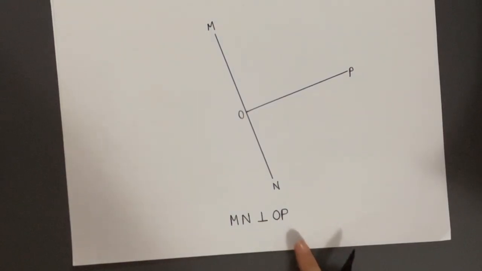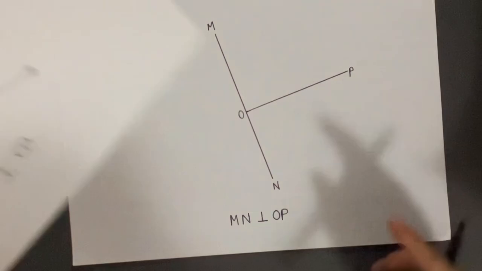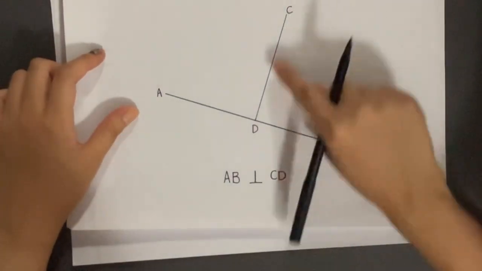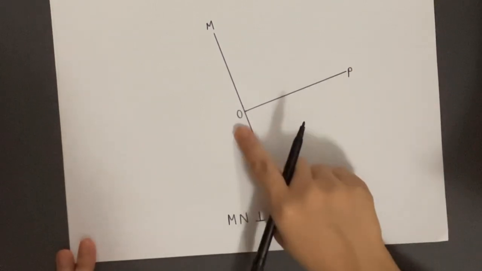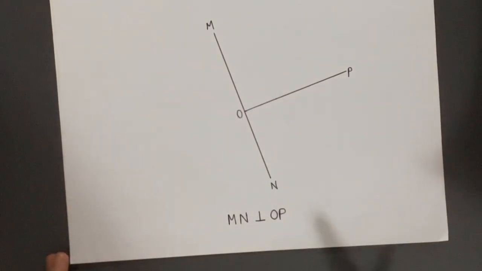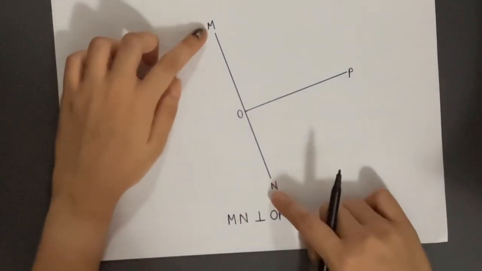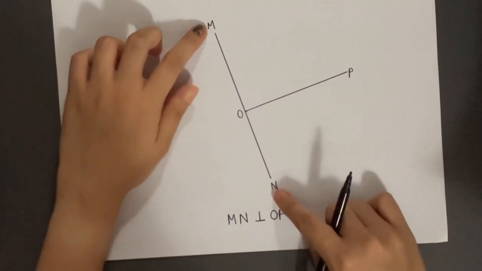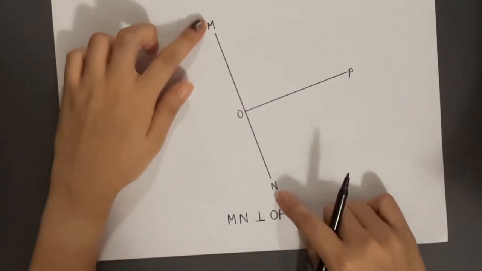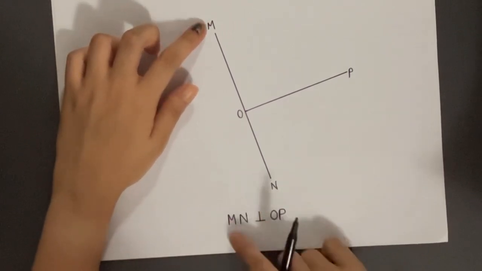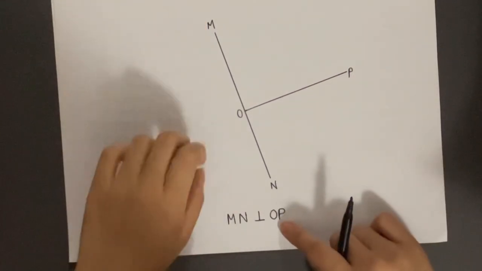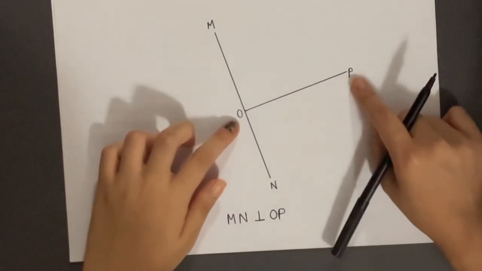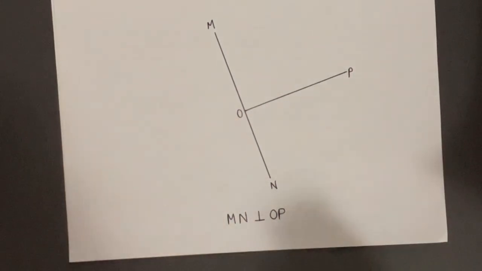So if you realize just now, if we look at this one, we said CD, right? But here, does that mean that I have to write PO? So actually, it doesn't matter, as long as I write the letters that are at the two end points. So this one, I can write MN, or I can also write NM for this part. Both answers are accepted. And for this side, I can write OP or PO. It doesn't matter, both answers are accepted.